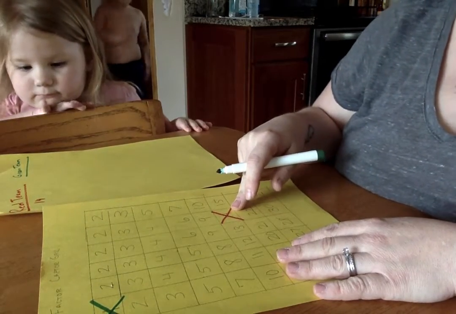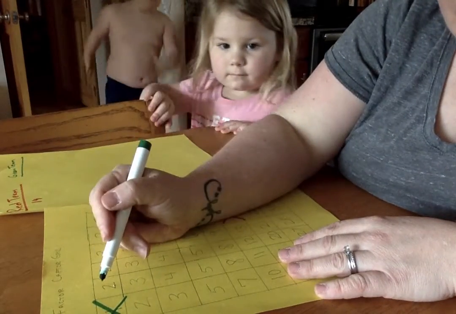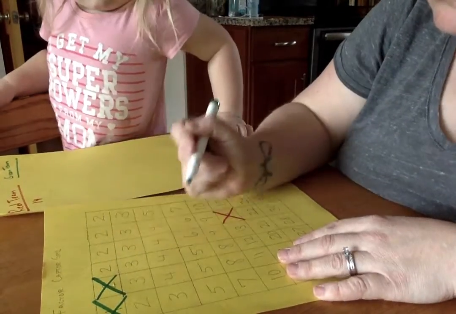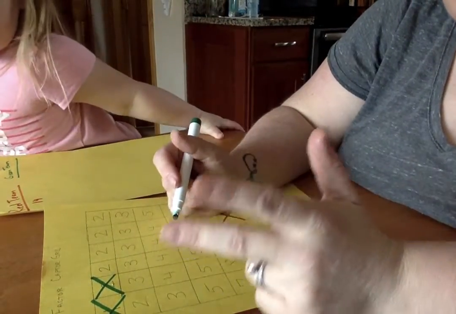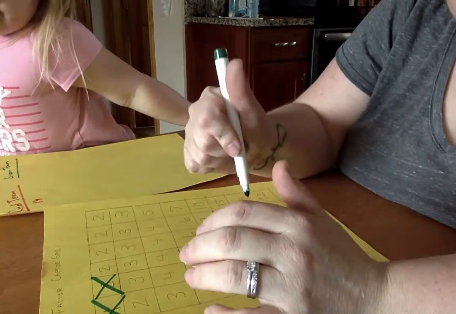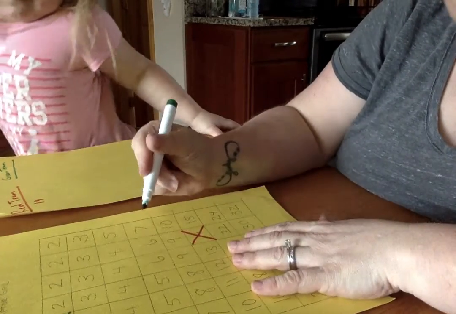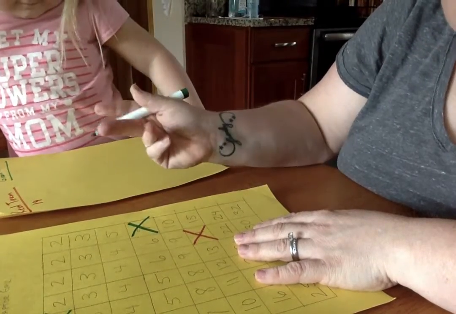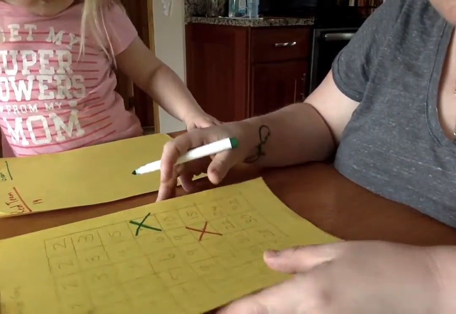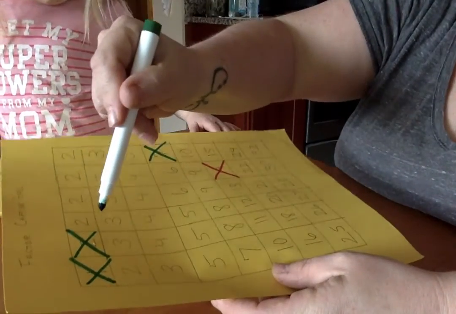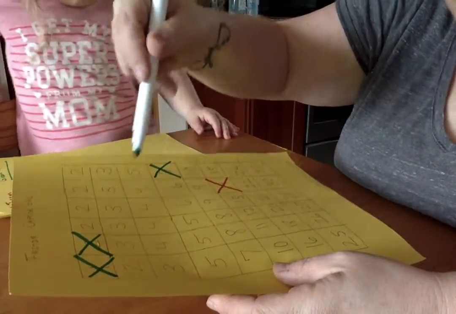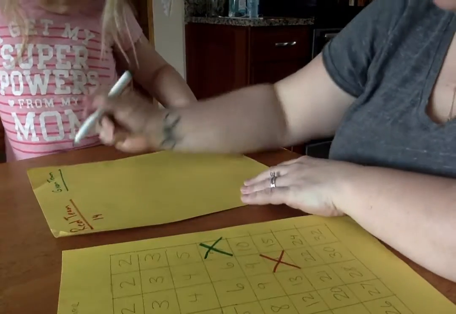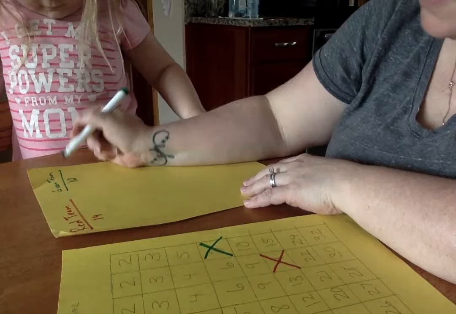Now 14 is an even number, so we also know that 2 goes into 14. And if we count by 2s, 2, 4, 6, 8, 10, 12, 14. So 2 times 7. So I'm going to find a 7, and I'm going to mark off 7. Now that I know is all the factors for 14. So I'm going to look at the green ones I checked off. 1, 2, and 7. I'm going to add them up. 1 plus 2 is 3. 3 plus 7 is 10. So the green team gets 10 points.